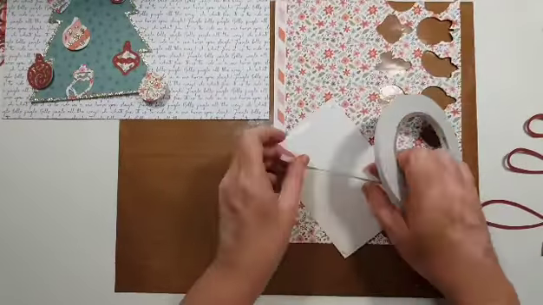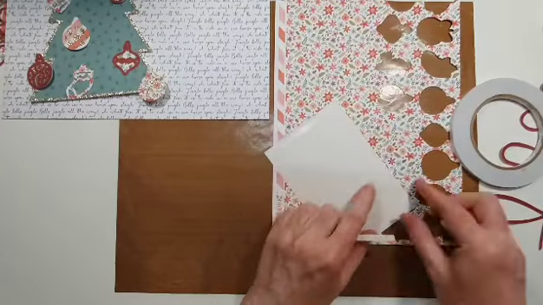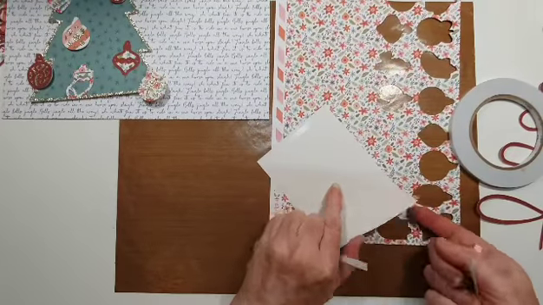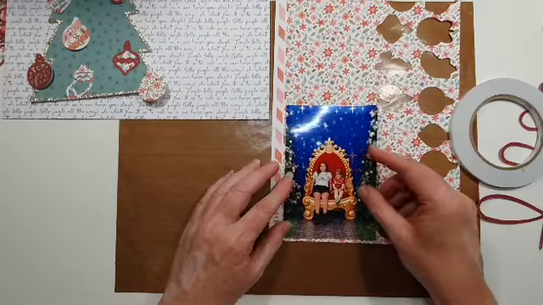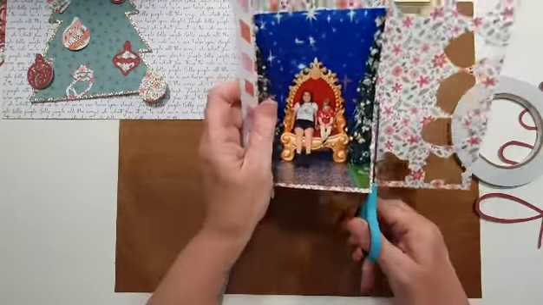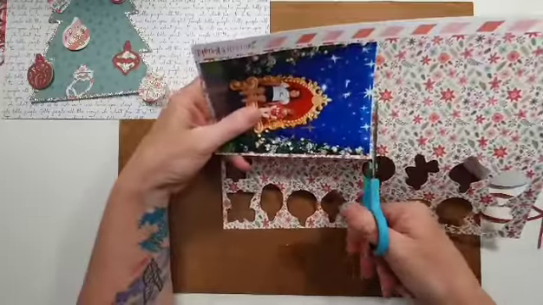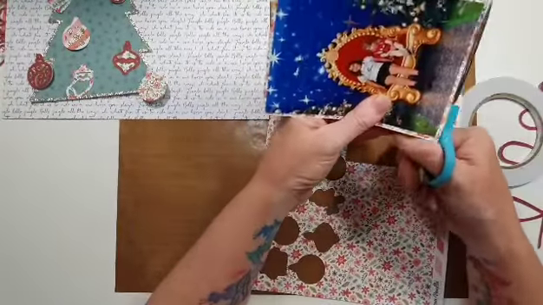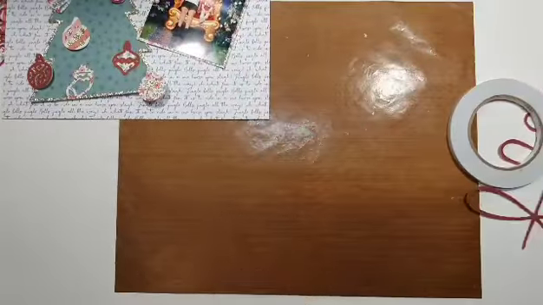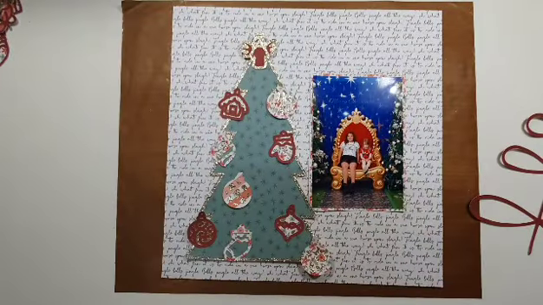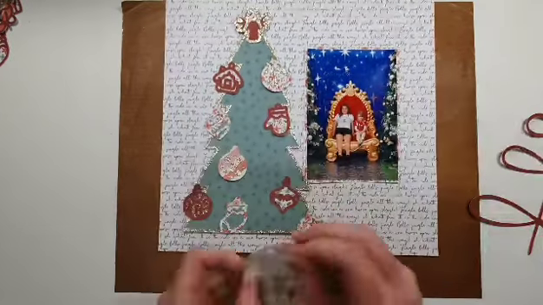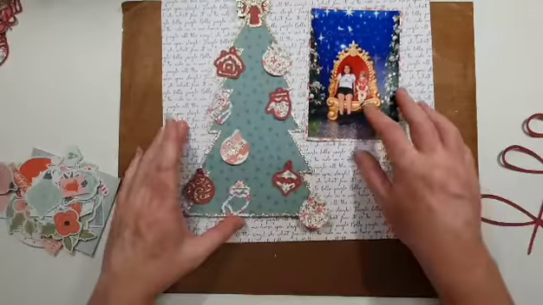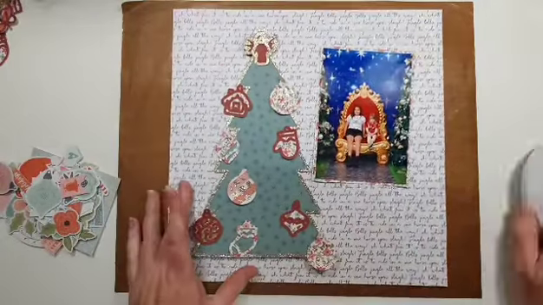I'm just going to mat my photo now. I'm just using the same pattern paper that I cut the baubles and other elements out from, and just simply putting the paper down and trimming the excess off so that there's a couple of mils around the outside. Make sure it's all neat and tidy and balanced. And going back and having a bit of a play with the rest of the design.